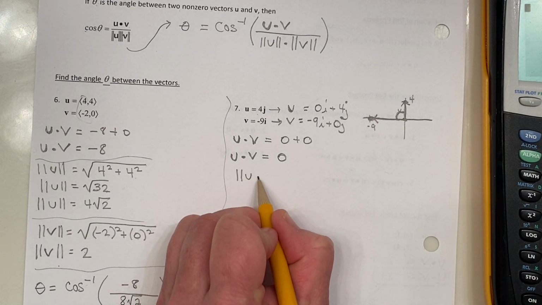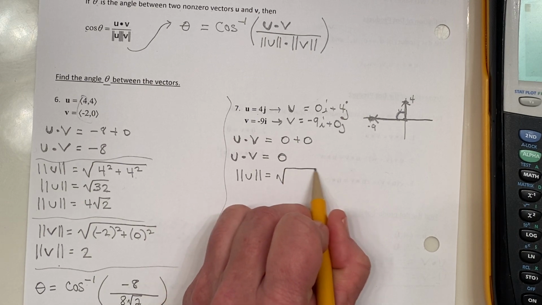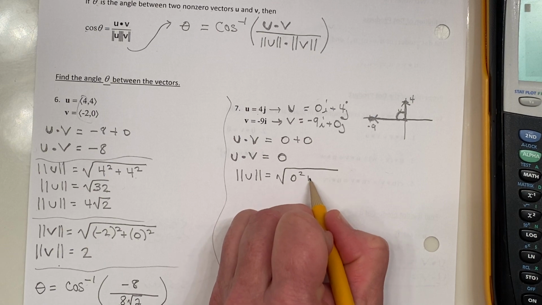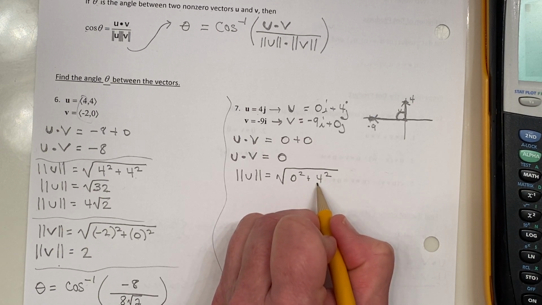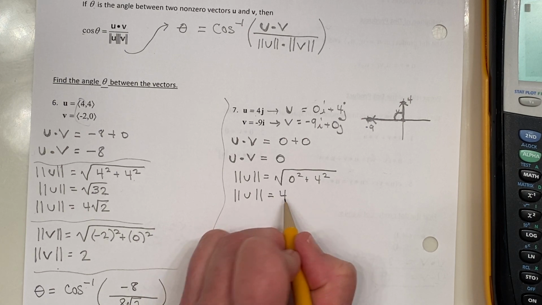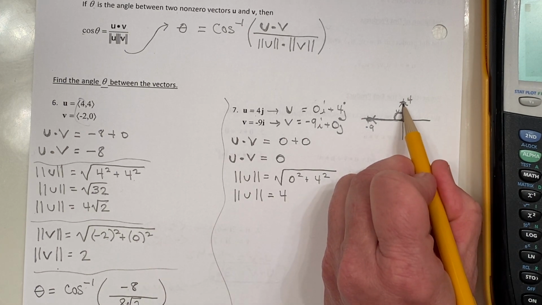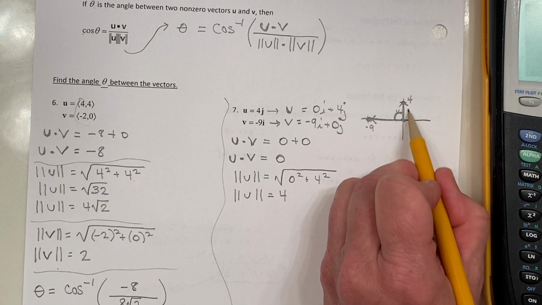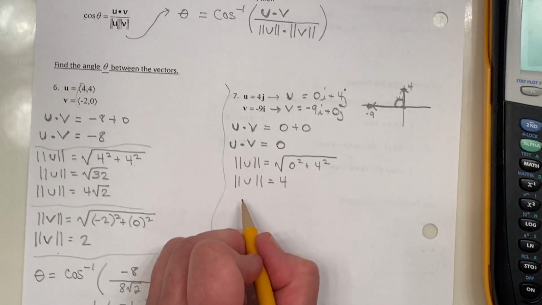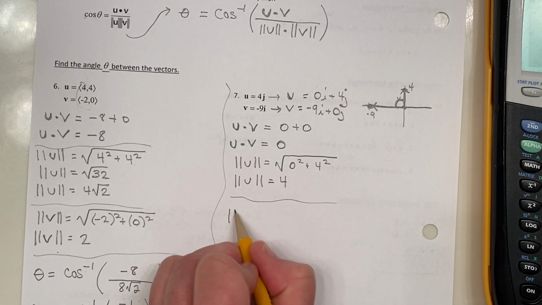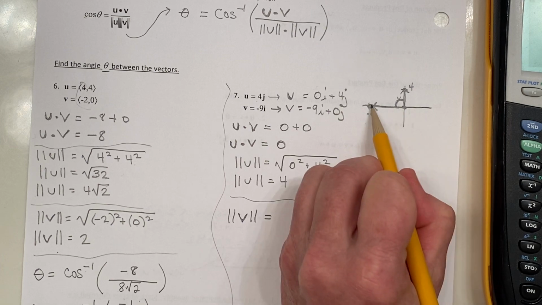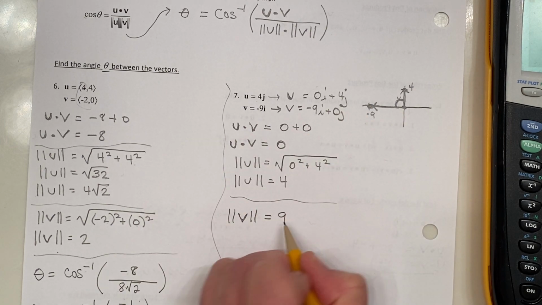So the magnitude of u, square the 0, square the 4. That's 16. Square root of 16 is 4. Really, do we even need to do this when we can just count? Because we do have a vector that lands on one of the axes. All right, so what's the magnitude of vector v? Well, we could go through the same process, but why don't we just count it from the origin over to -9? Its magnitude would be 9.